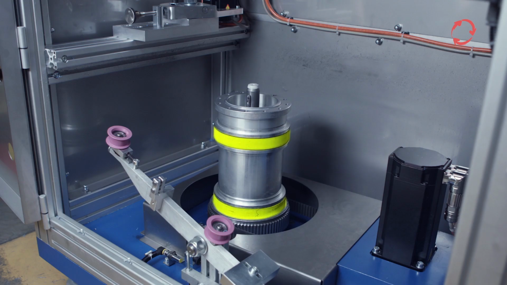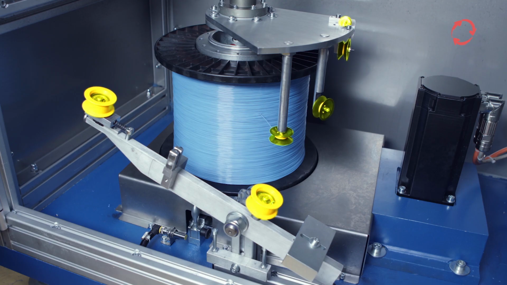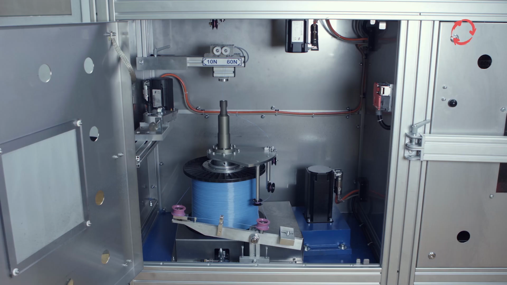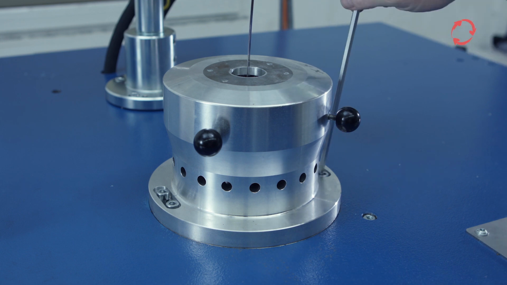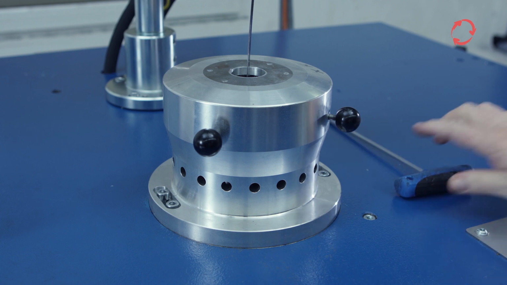In order to ensure error-free operation, the following cleaning work has to be done at least weekly. Clean, if necessary, the coil clamping rings in the coil housing, the winding plate, the thread guide rollers, and the interior of the machine. To clean the winding head, open the winding head and pull off the front and rear covers.